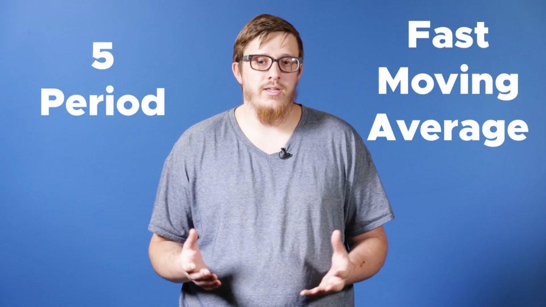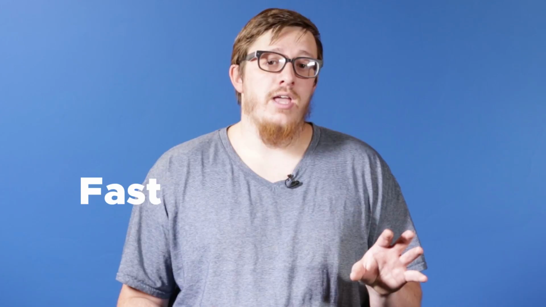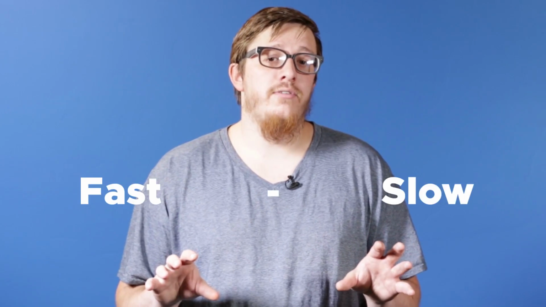Pulling back to those moving averages, however, they're based off of a 5-period moving average, which is considered your fast moving average. And then there's the 34-period moving average, which is more so considered your slow moving average. The Awesome Oscillator then takes your fast moving average, subtracts the slow moving average, and that's how it develops the point on the histogram where it's going to be plotting the value.